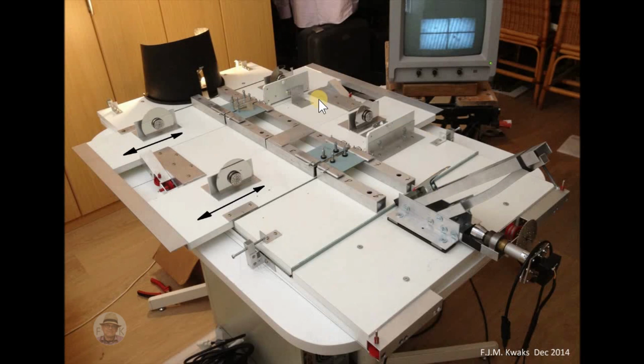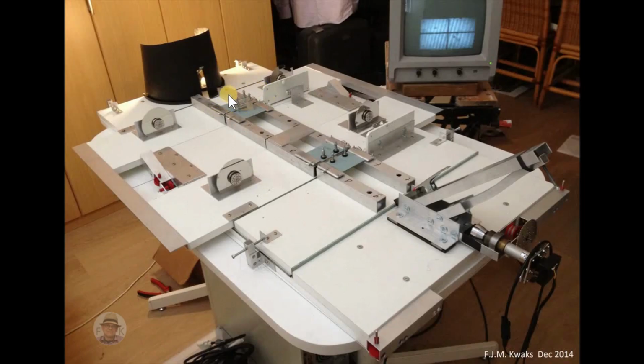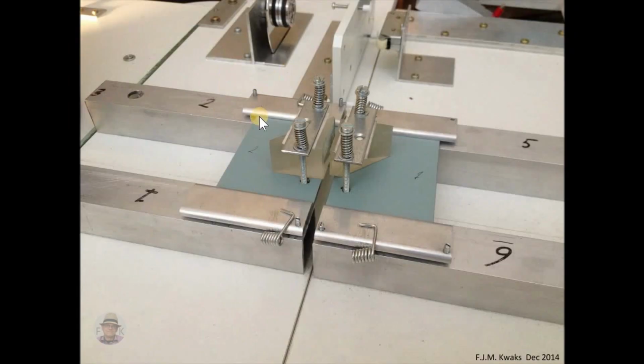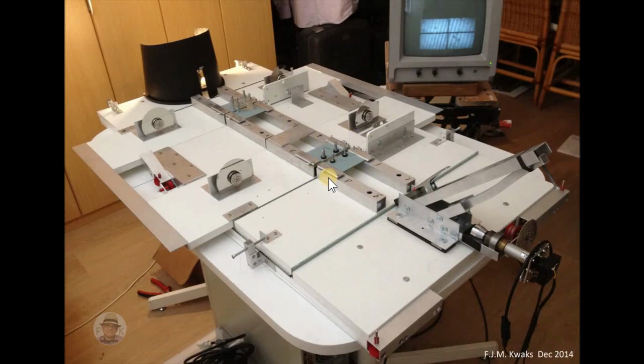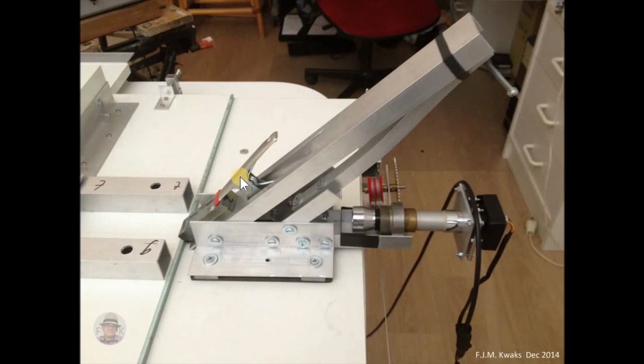The test setup. I will show you what's behind this: the lamp, screen, A, and the first piece of glass to split the light. The first two prisms, 1 and 2. The second two prisms, 3 and 4. The second piece of glass to combine the light. Screen, B. The camera, as the eye. And the part to adjust the piece of glass.